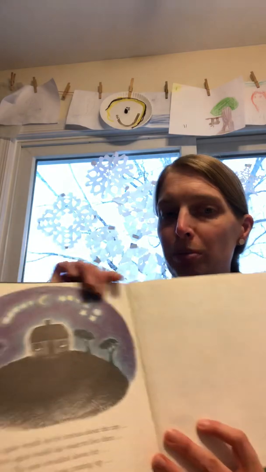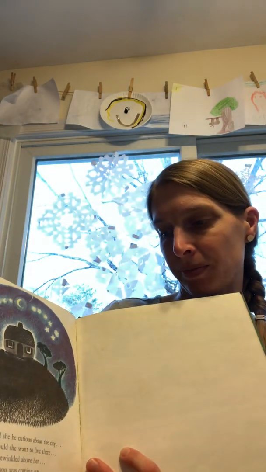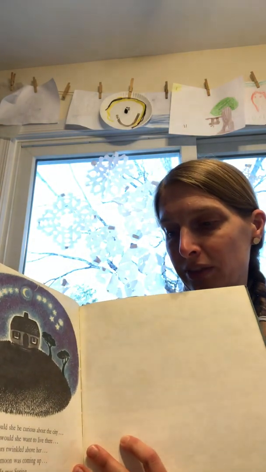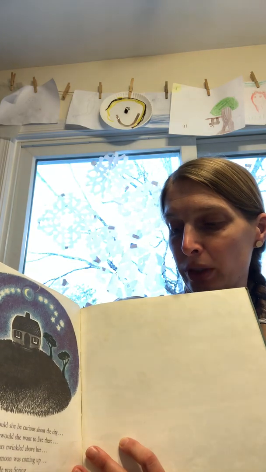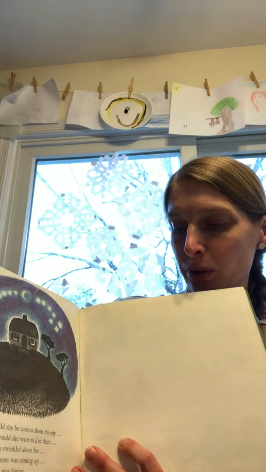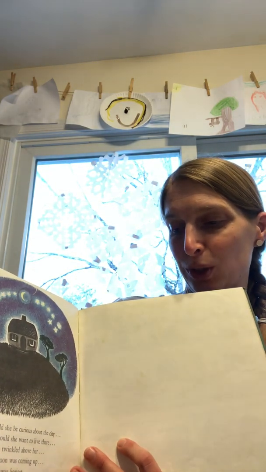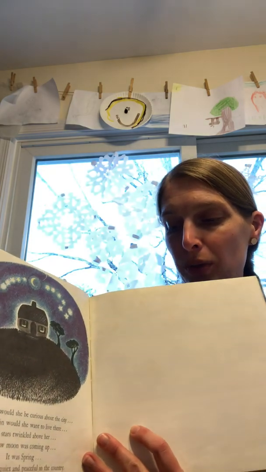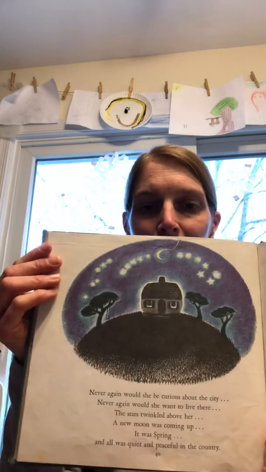Never again would she be curious about the city. Never again would she want to live there. The stars twinkled above her. The new moon was coming up. It was spring, and all was quiet and peaceful in the country.